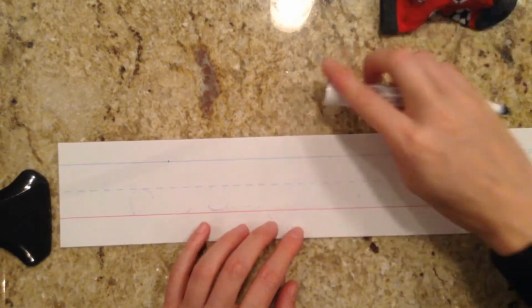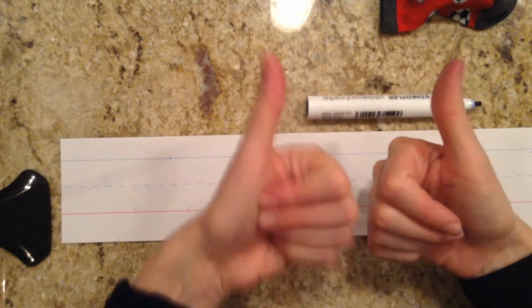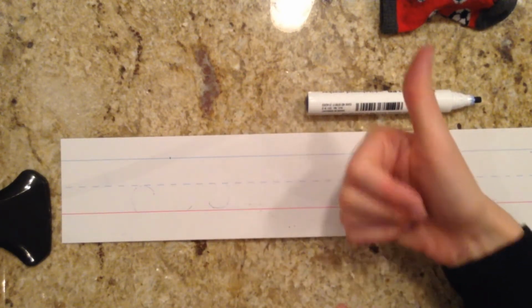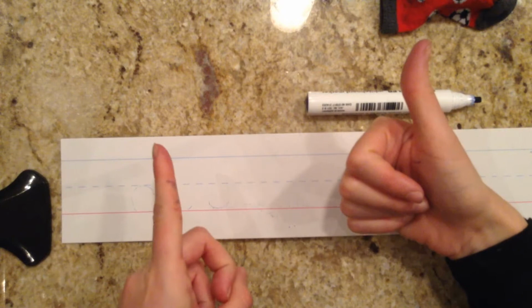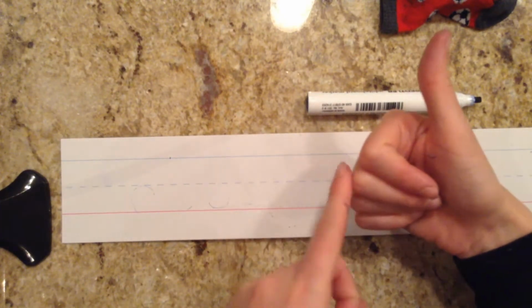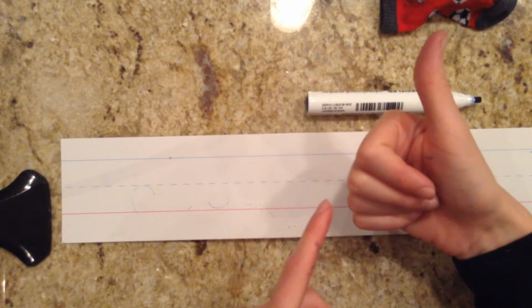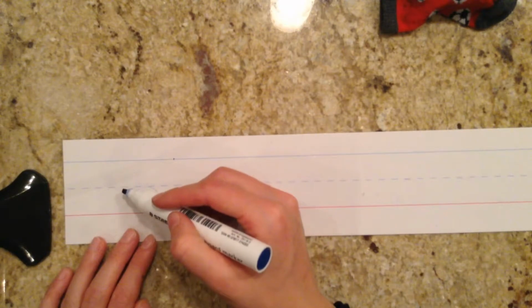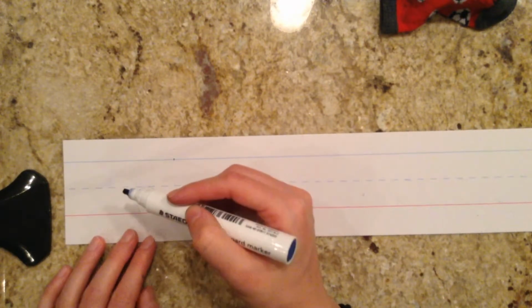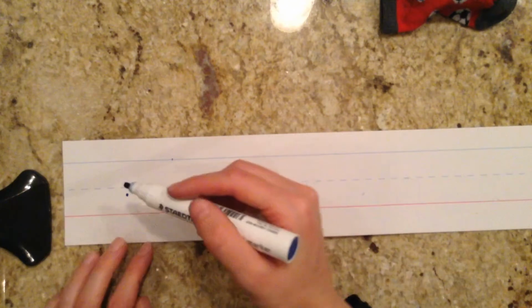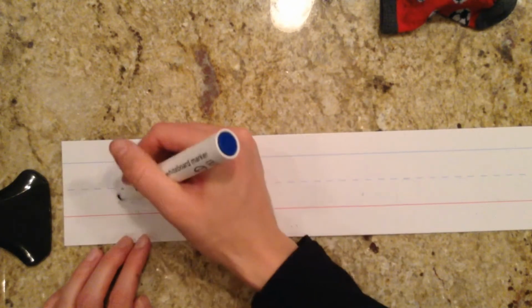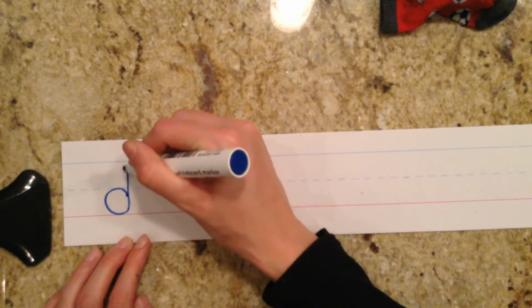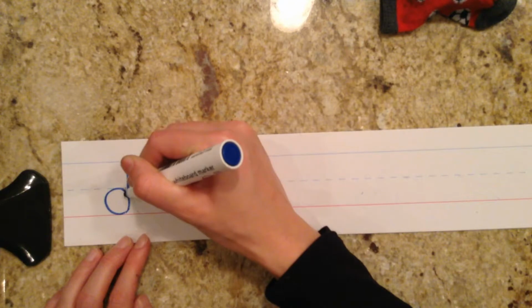Let's try some lowercase d's. Let's see our bed trick again. Bed. Okay, so this is the d in bed for d. And now pretend I'm reading a book, and the first part of the letter I come to is the circle part. So that means I have to do the circle first. Watch this. Start below the dotted line. I'll put a little dot so you can see where I'm starting. Backwards rainbow. Curve all the way around. Go way up. And then straight down to the ground.